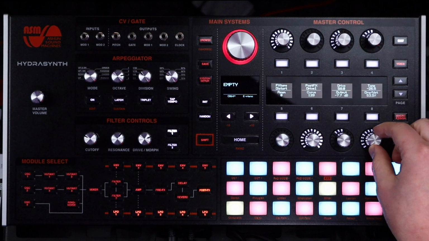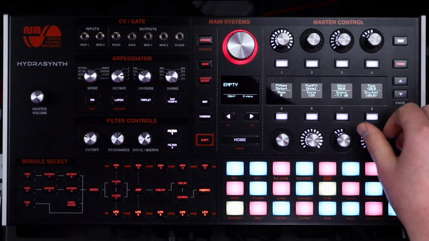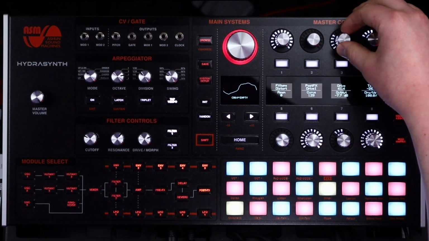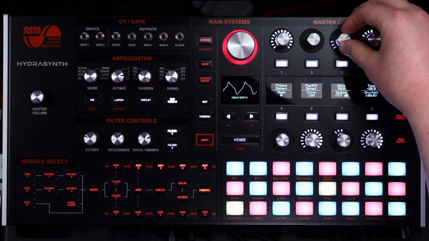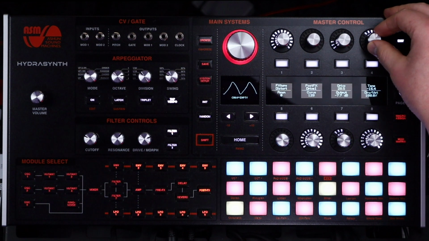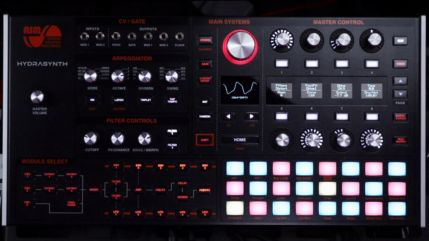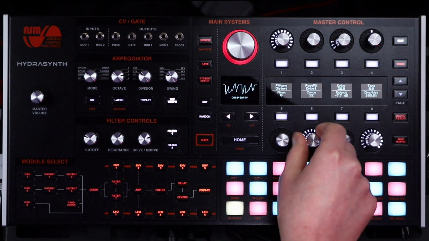Let's put the wet all the way up just to start with while we program it in. Just bring that tone up, just so it's at 0, so we're not dampening or high passing this. And then let's take a look at the asymmetry and curve.